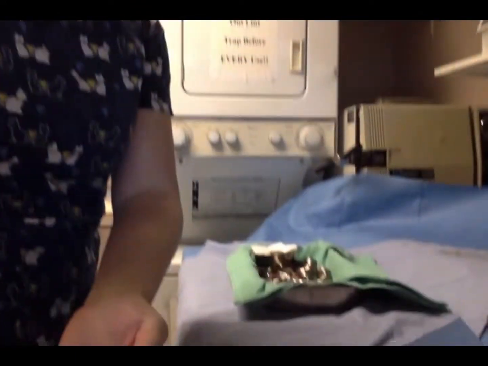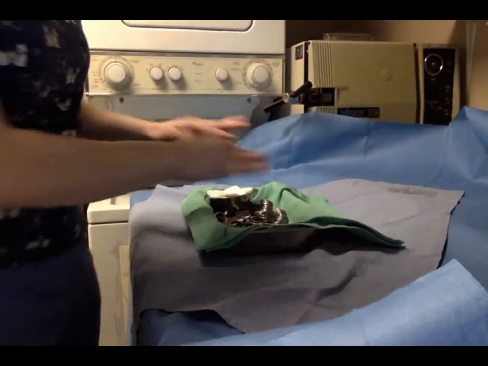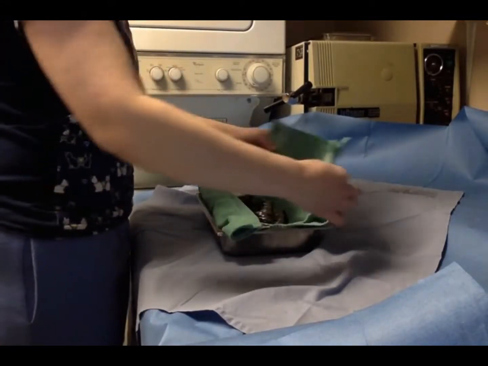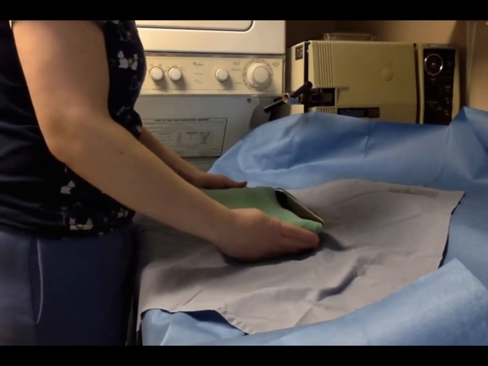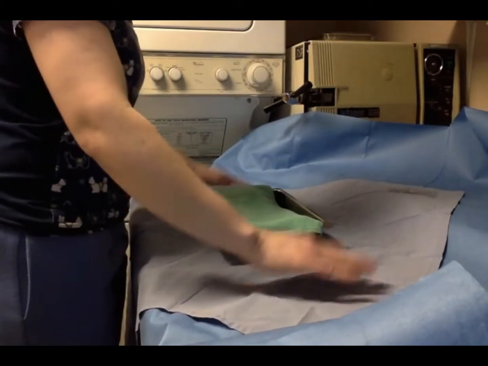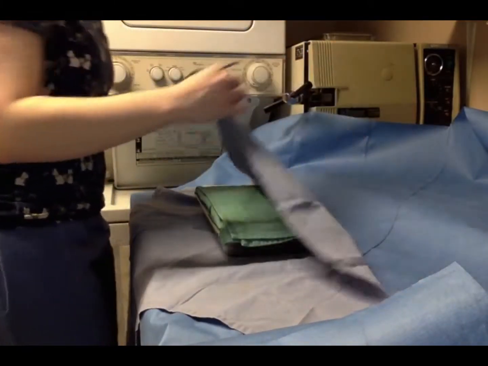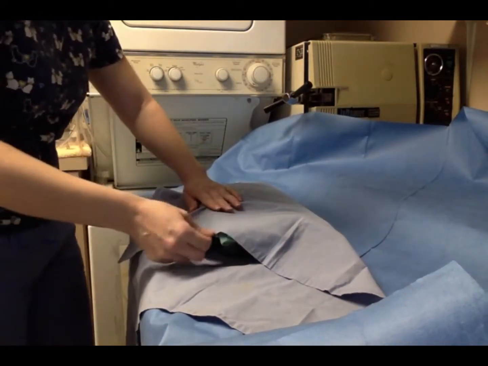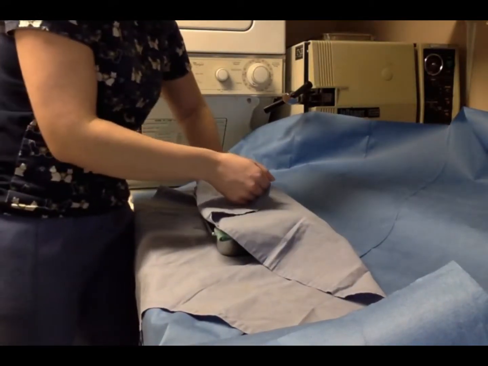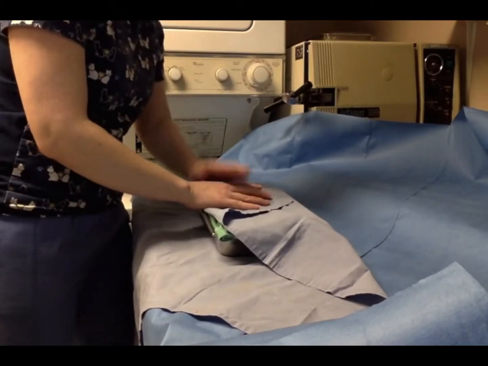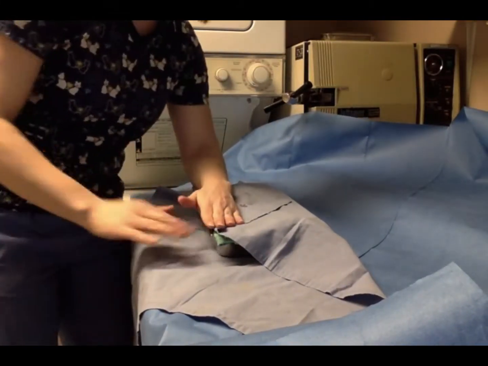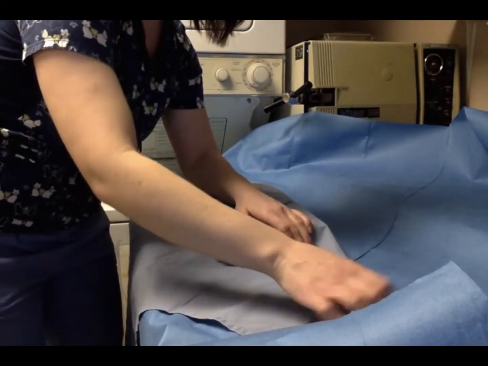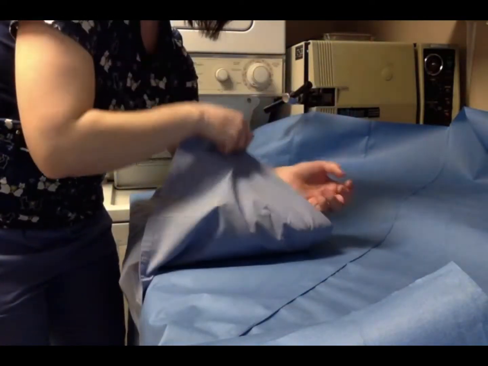Now in order to wrap the pack, as you can see, all of my instruments are lined out in here. I'm going to go ahead and fold this towel over, kind of tightening it over the side, and then I have another surgery towel or huck towel. We're going to pull it over the top side first, keeping tension on it, keep it nice and tight, and then you fold it over so that there's a tab right here. Then keep pressure on it. We're going to go ahead and fold this other side over.